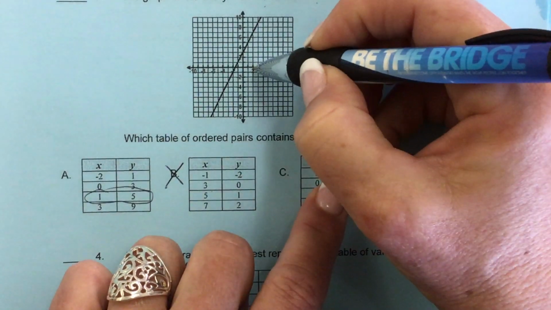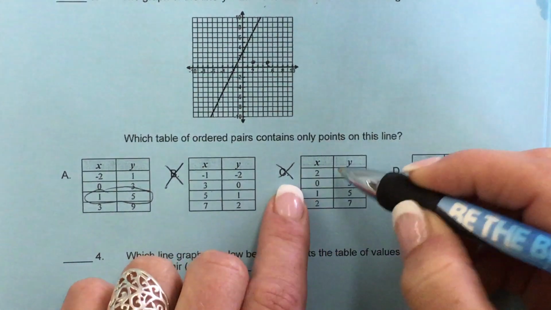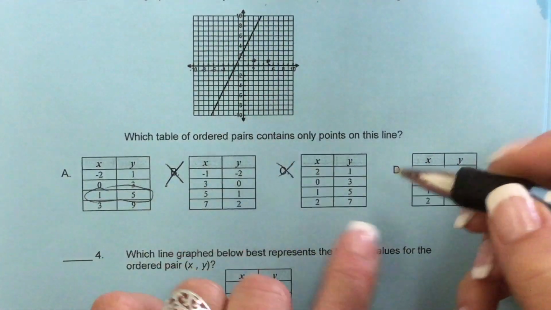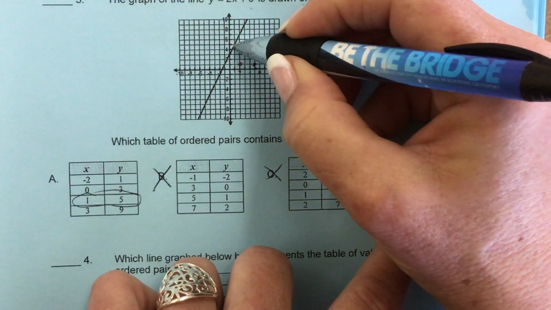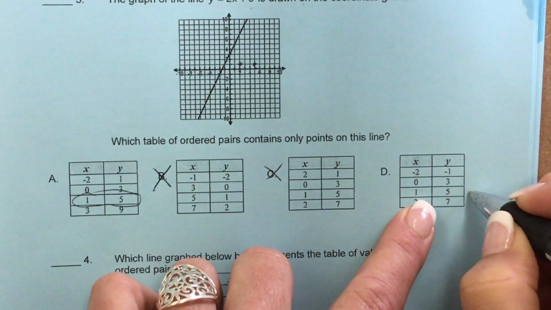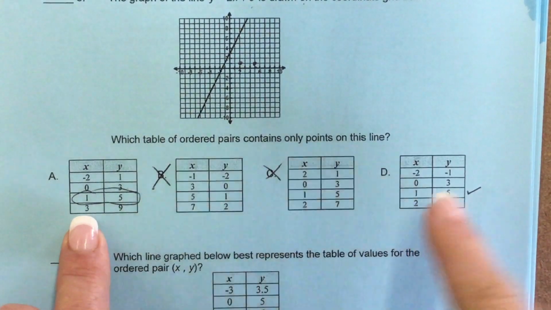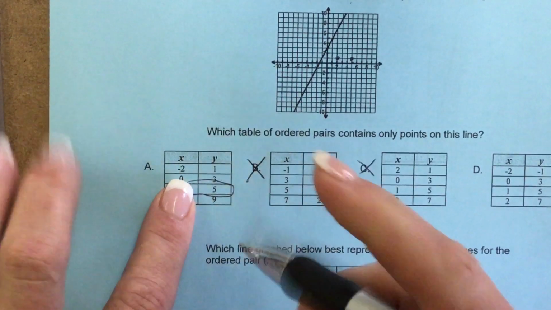So is 2 and 1 on the line? Nope. Because remember, every single point listed in this table should be directly on that line. Let's pick 1 and 5. So I have 1 and 5. That one checks out. So do you notice how we might have a problem? So let's go back to this one and let's make sure.